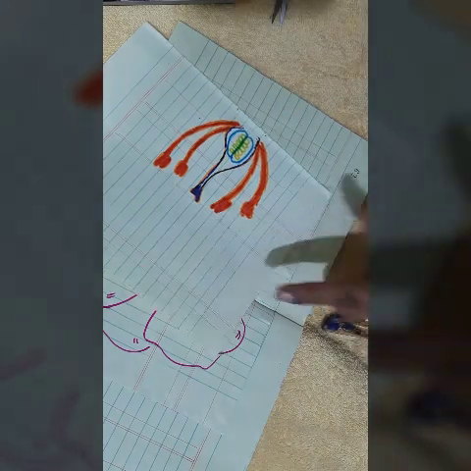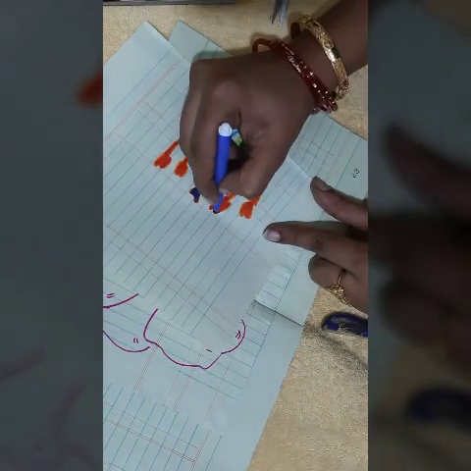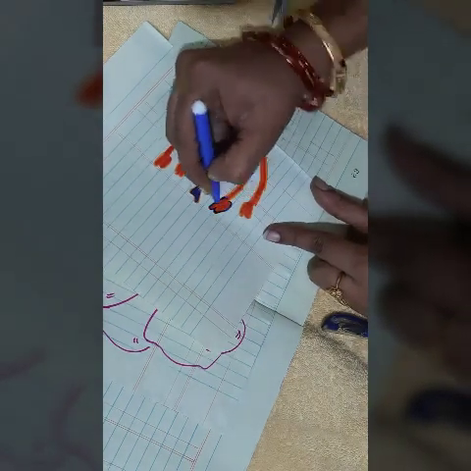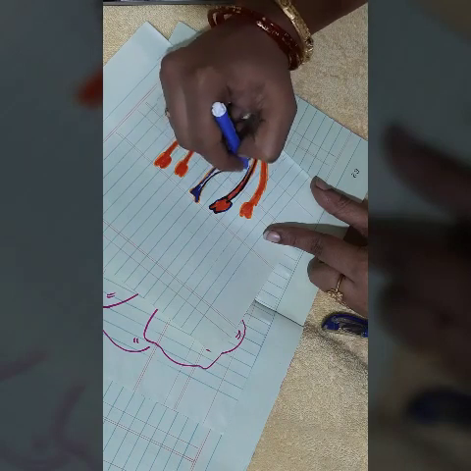Right, so now you can also mark the borders like this if at all the diagram is not quite visible.